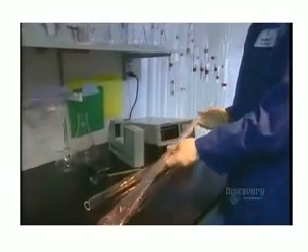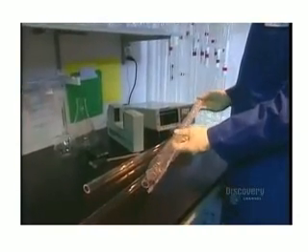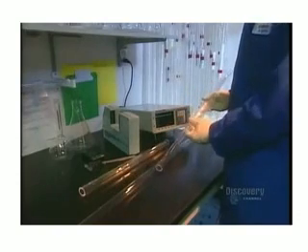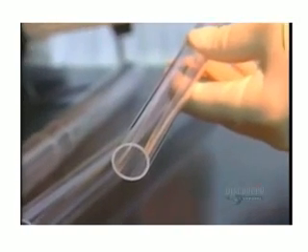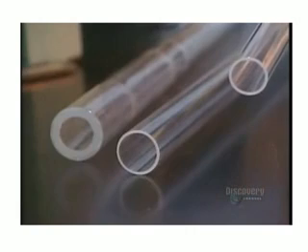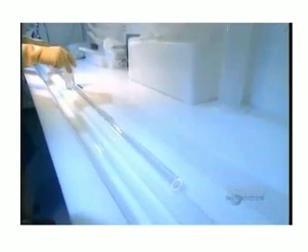Those fibers start out as large glass tubes. First, workers unwrap the tubes. Then they submerge them in a corrosive bath of hydrofluoric acid. That removes any oil residues.